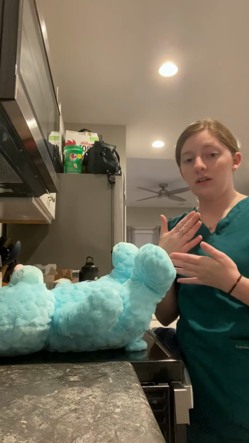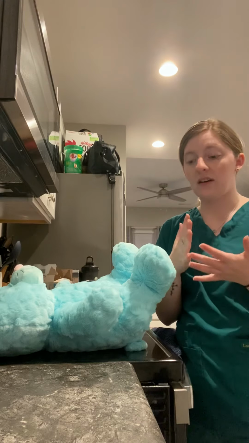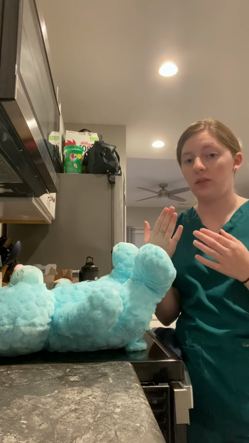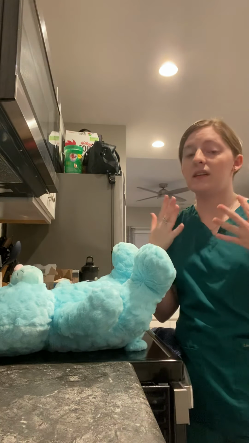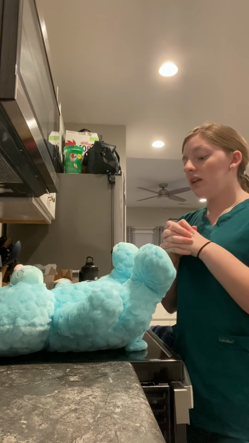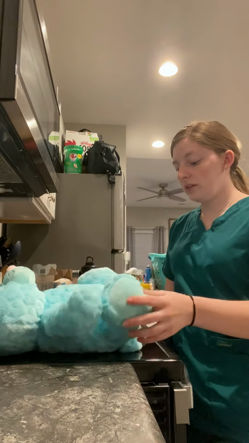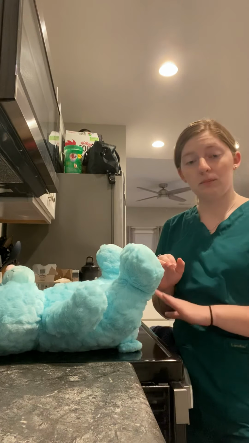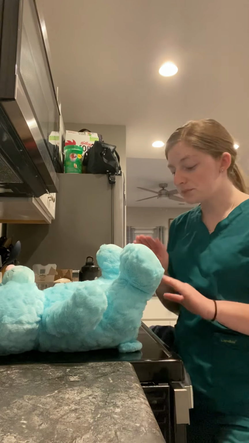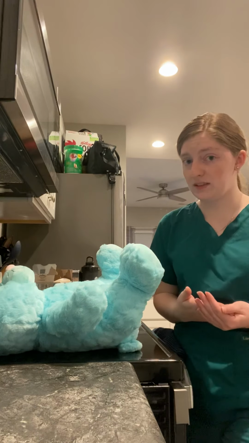What color lochia is she having? How many peripads is she going through? What's the color? Is there an odor? Then we are going to evaluate the perineum area. Does my patient have an episiotomy?